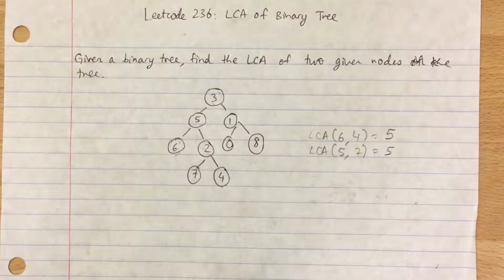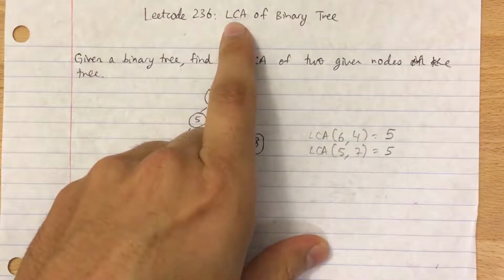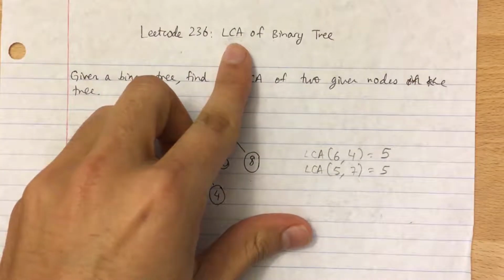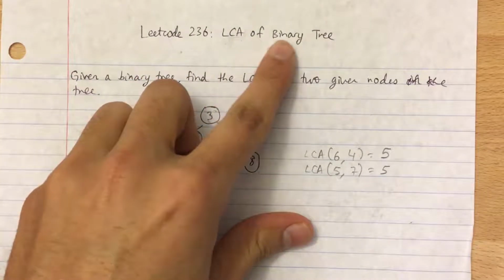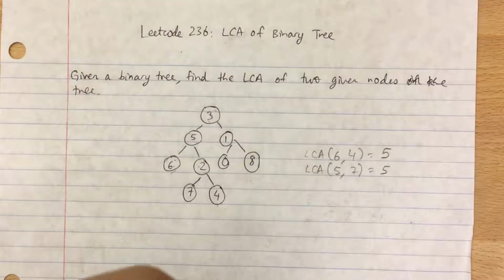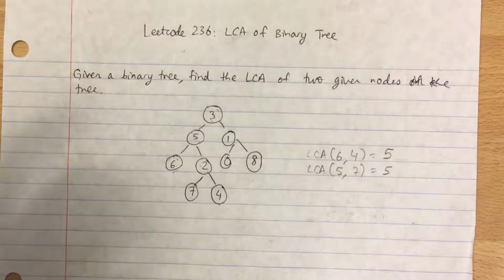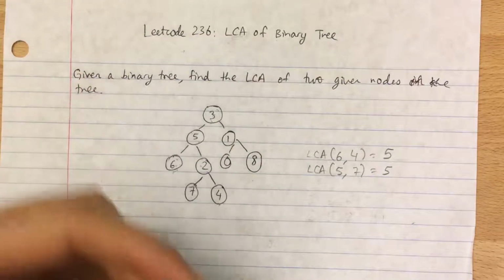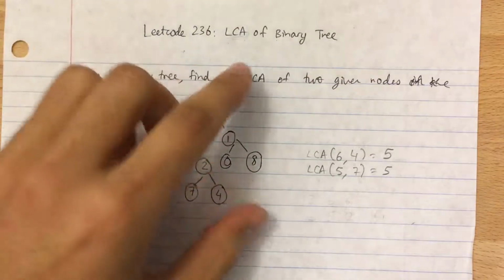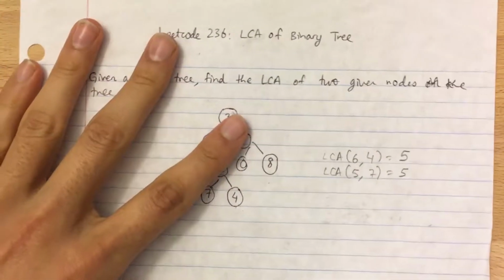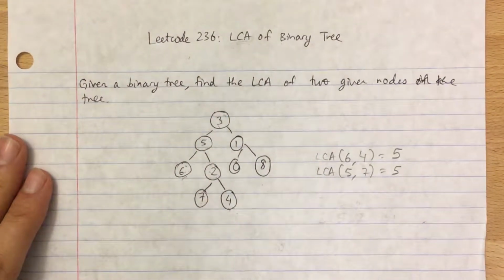In this particular video, we're going to go over finding the LCA of a binary tree. LCA here stands for least common ancestor. The important part of this problem is that we want the least common ancestor of a binary tree, not a binary search tree. If our problem was a binary search tree, the solution would be a lot simpler. But in this case, it's a binary tree, so the approach is slightly different.